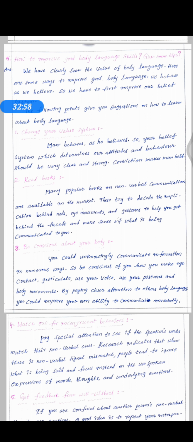Research indicates that when there is a non-verbal signal mismatch, people tend to ignore what is being said and focus instead on the unspoken expressions of moods, thoughts, and underlying emotions. So watch for incongruent behavior.